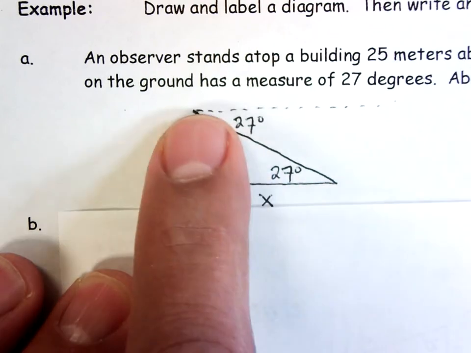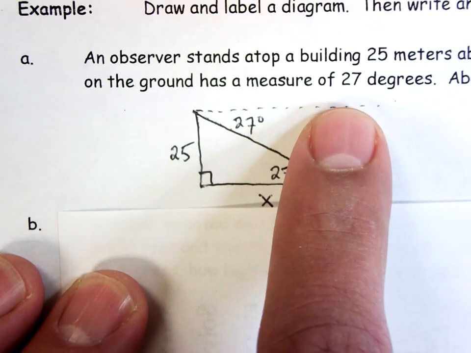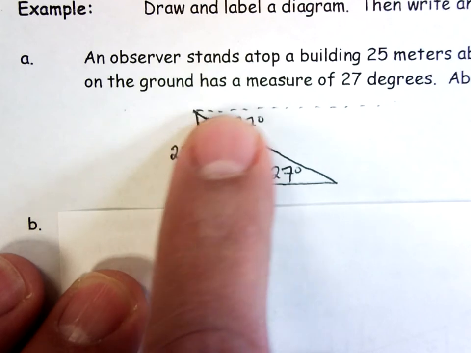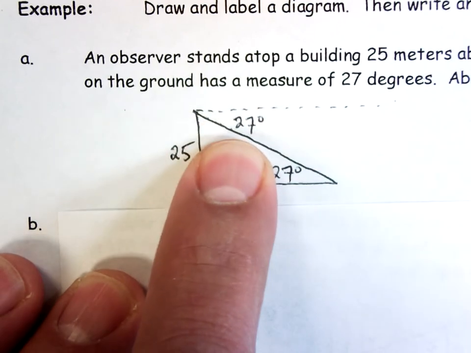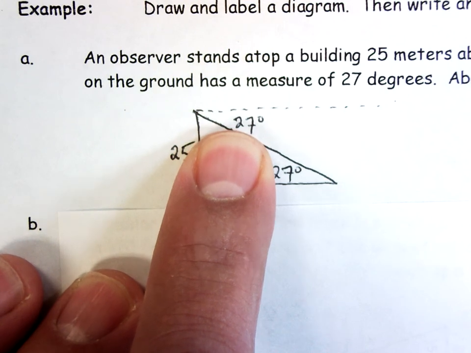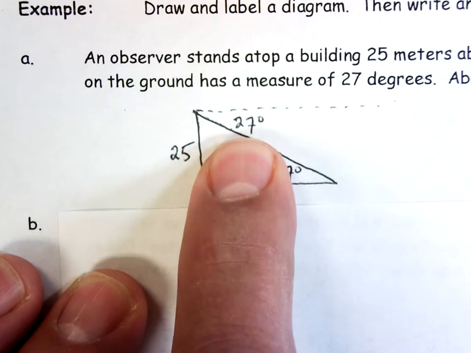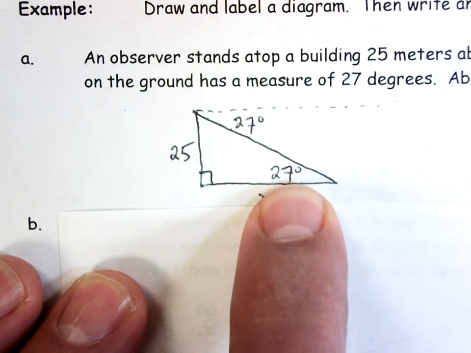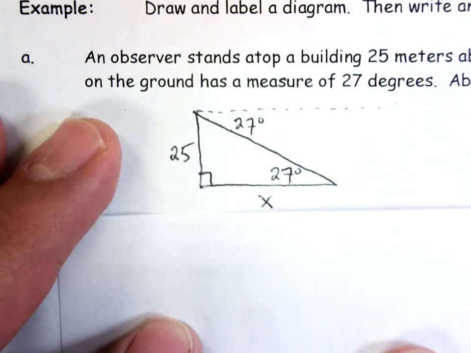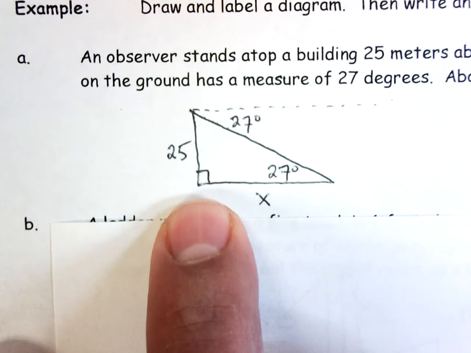And then I made a horizontal. Remember, angles of depression must be made with the horizontal. So if my guy's standing up here, there's my horizontal line. This 27 degrees right here, that is my angle of depression. But then we remember, well, angles of depression and angles of elevation must be the same. So if that's 27 degrees, then that must be 27 degrees. And what I'm trying to find is this x, how far the car is away from the building.